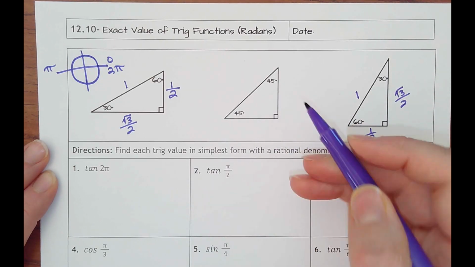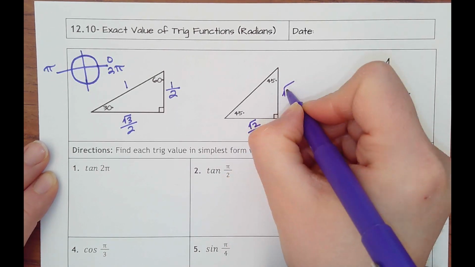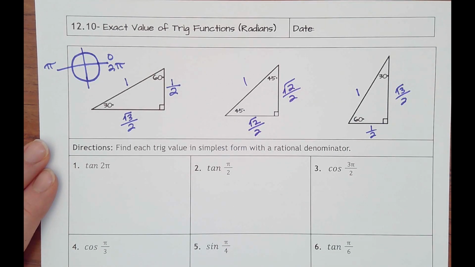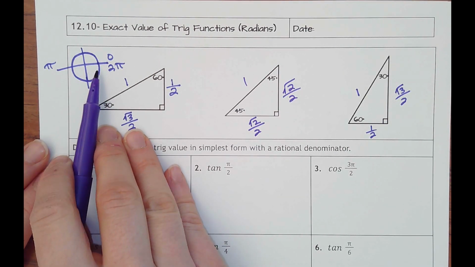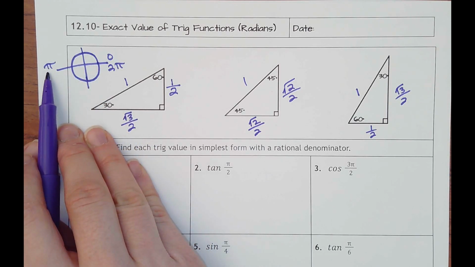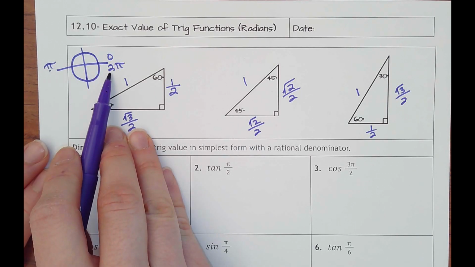And then a 45, 45, 90 is even easier. Both legs are square root of 2 over 2. So this will help give you a guide. I'm wanting you to try to memorize these triangles though. And then we also learned what a radian is, or really the conversion, that a semicircle equals pi. So 180 degrees equals pi. All the way around then would be 2 pi.